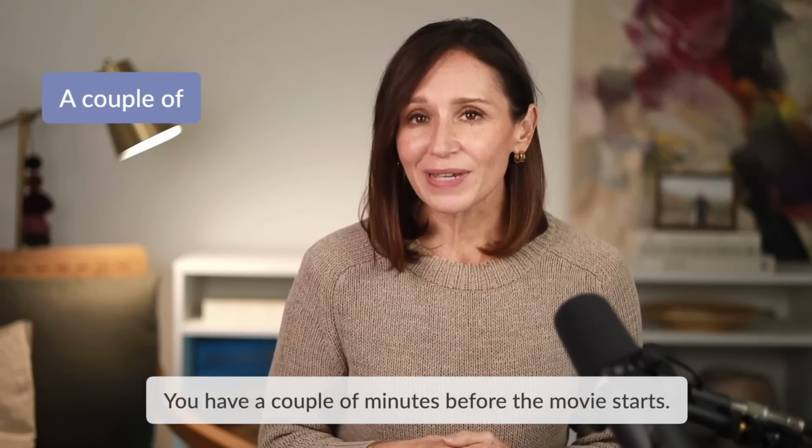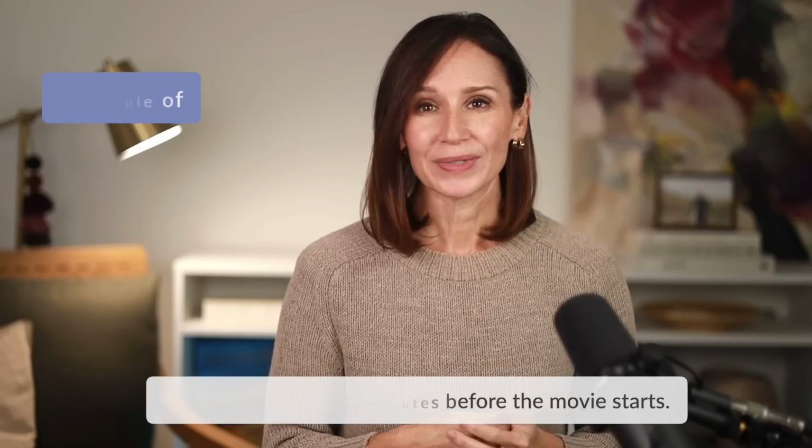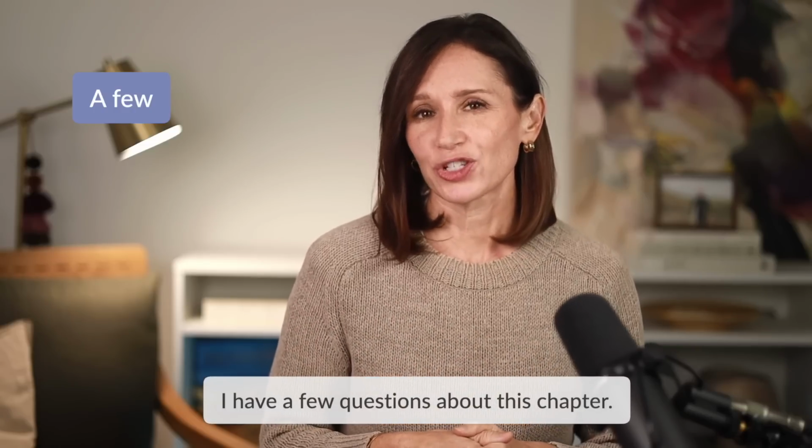First, one that I just used, a couple of. This means two or close to the number two. For example, oh, you have a couple of minutes before the movie starts. The next one is a few, which means three or four. For example, I have a few questions about this chapter.